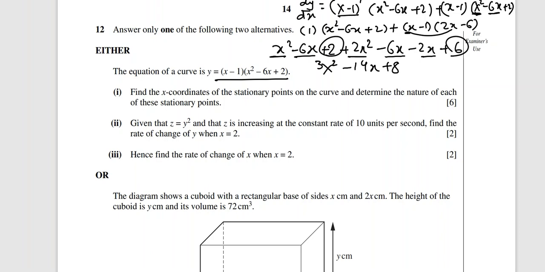This is dy over dx. For stationary points we have to make it equal to 0. So let's put this in a calculator and see what x values it gives us. I got 2/3 and 4. Okay, these are the two ones.